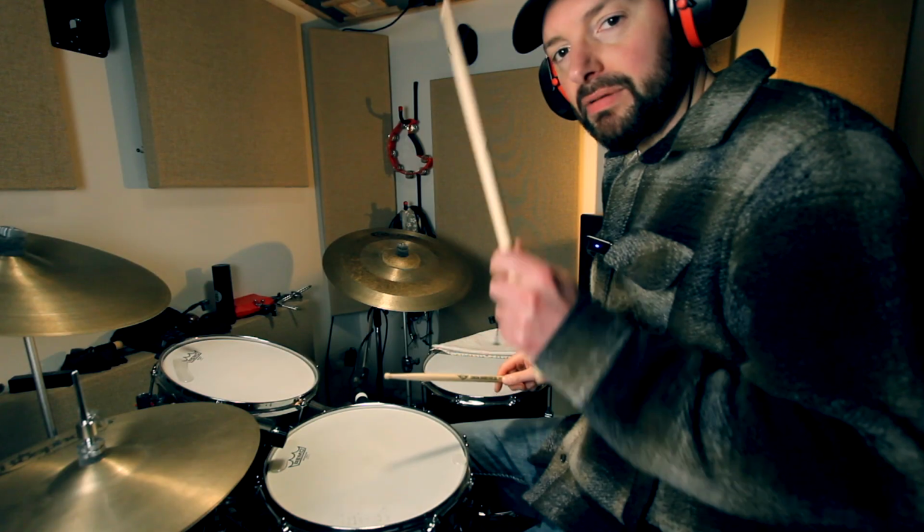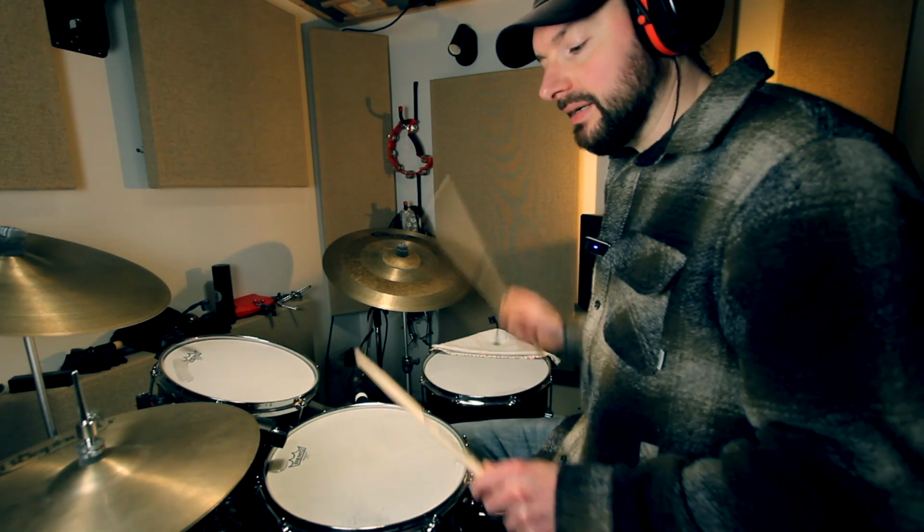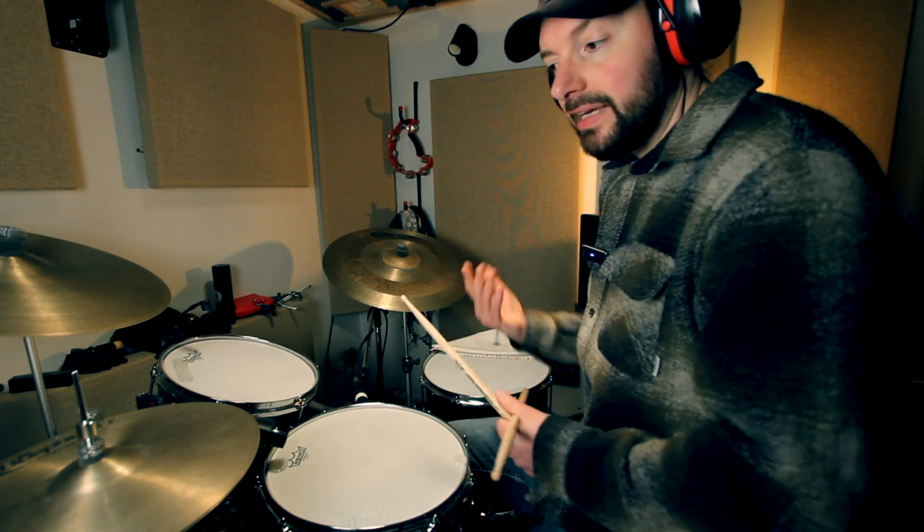So you can see there I was kind of air drumming those hits that we're not playing. That can help you maintain that sticking in the initial stages. Eventually it'll become so automatic that you don't need to think about it. So a nice easy start.